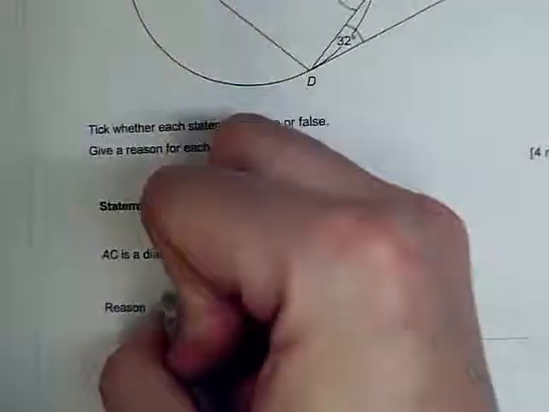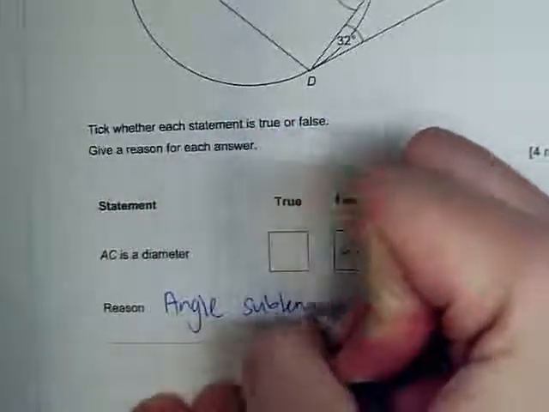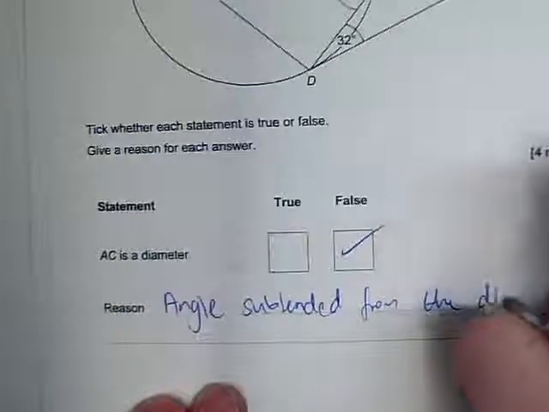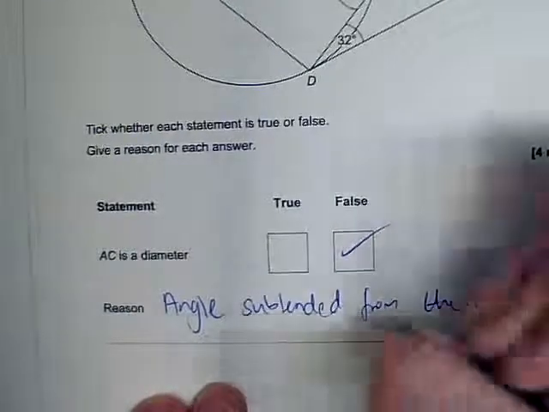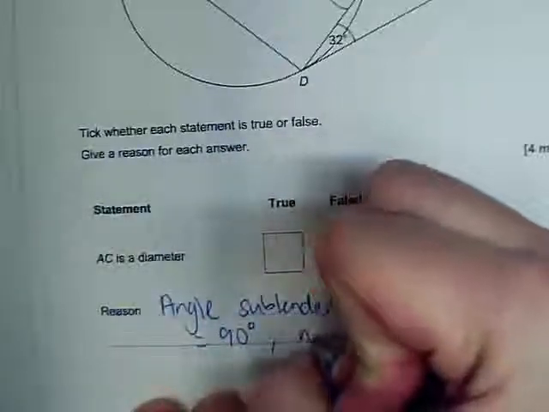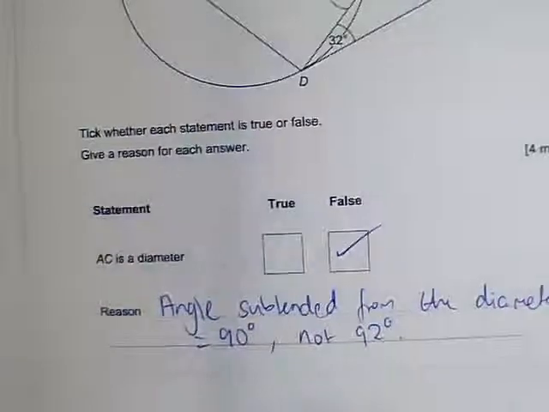So we give the reason: angle subtended from the diameter equals 90 degrees, not 92. So something like that would give you the mark.